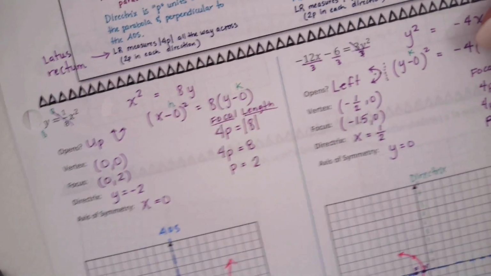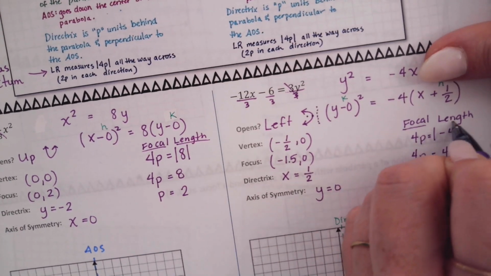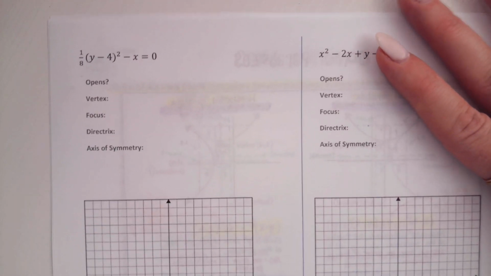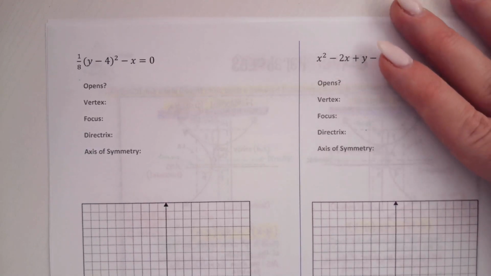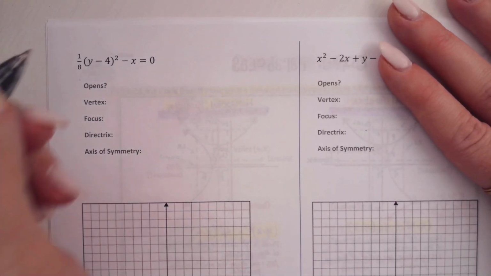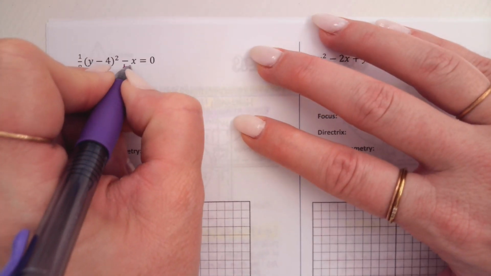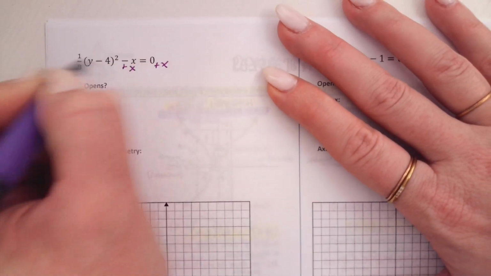All right, let's flip it over. Okay, almost in standard form. But again, in standard form, the squared term is isolated all by itself. So to get that squared term isolated, I'm going to have to do 2 things. I'm going to start by adding x to both sides.